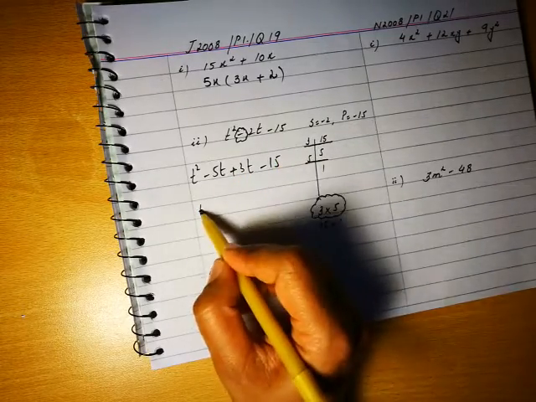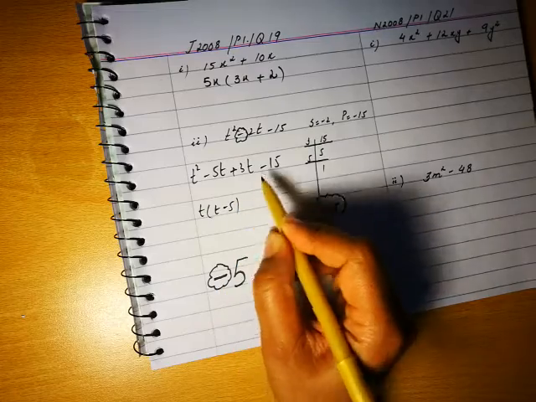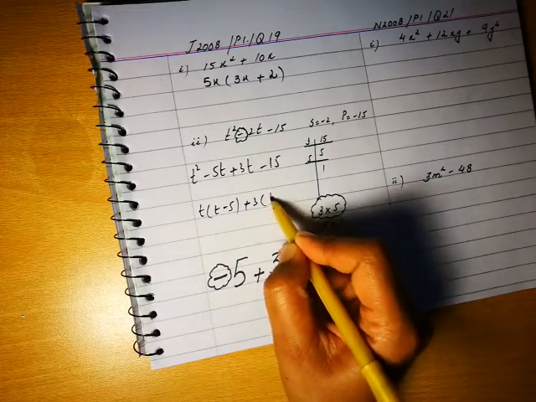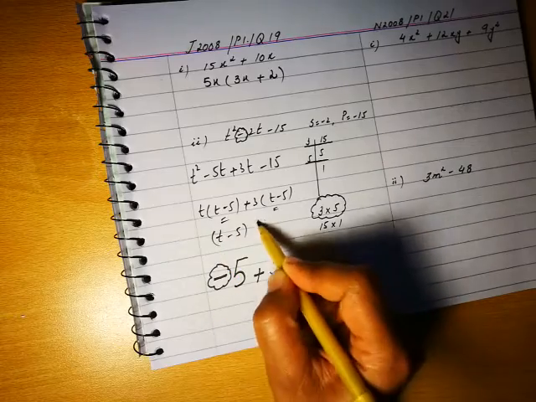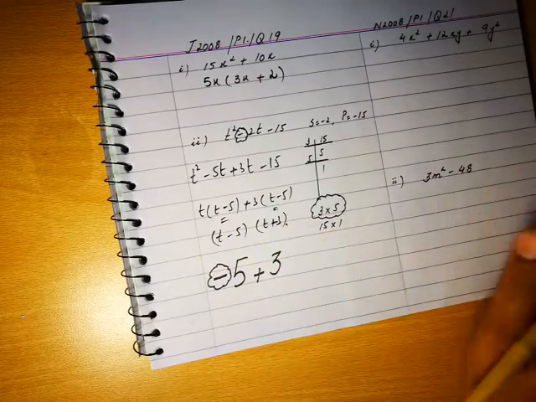From first two t is common, t minus 5. From last two, 3 is common, t minus 5. So this is a common factor. I'm going to write it t minus 5 and I'll be left with t plus 3.